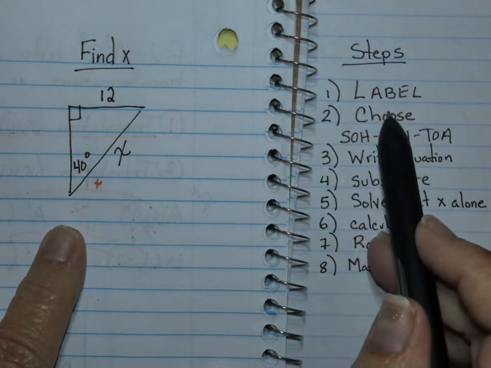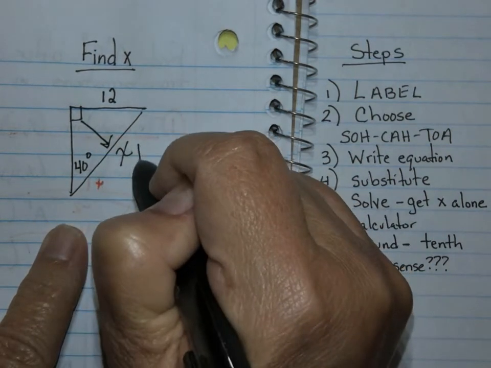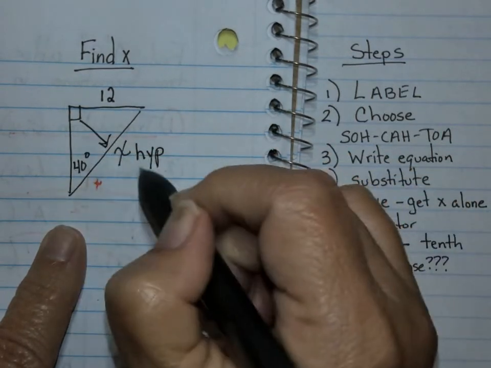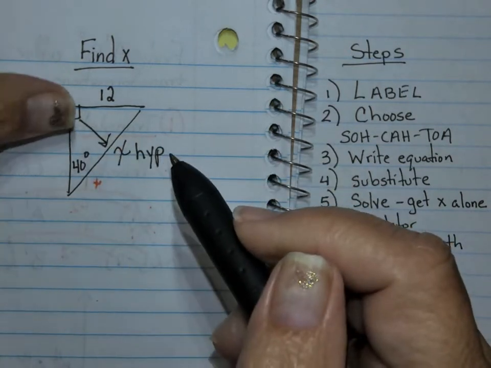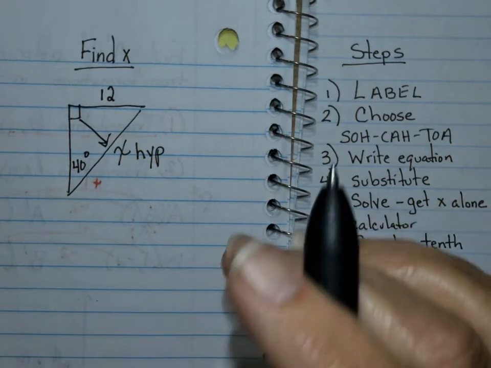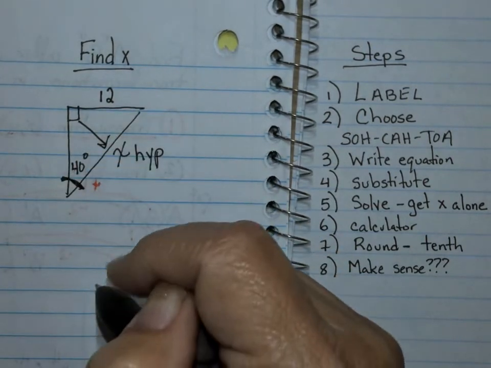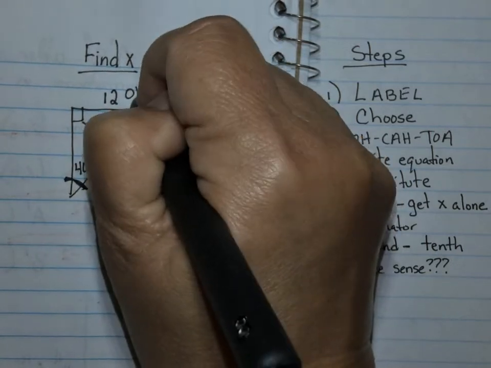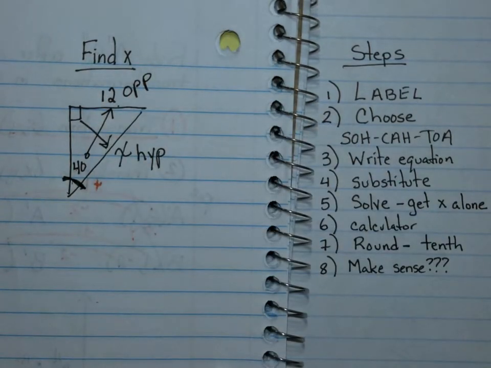Step 1 is to label. So across from the right angle, that's the hypotenuse. Once you mark your right angle, once you mark your hypotenuse, you're done looking at the right angle. Right? Now, once you mark the hypotenuse, you don't look at the right angle anymore. Now we're looking at this 40 degrees. This is our theta. And so the 12 is across from the theta, so that's the OPP, opposite. It's on the opposite side of the triangle. Alright, so we're done step 1.